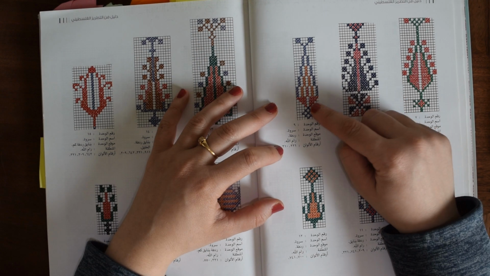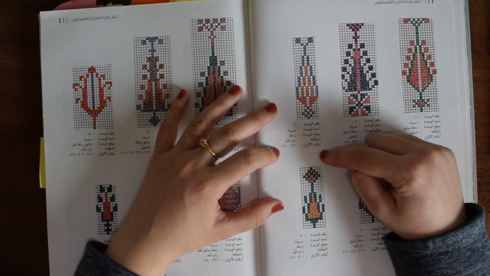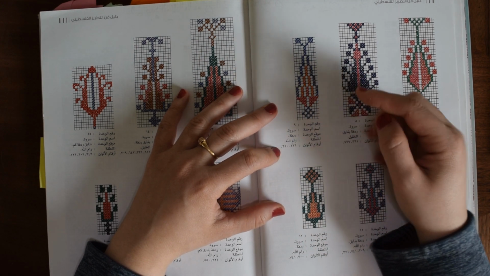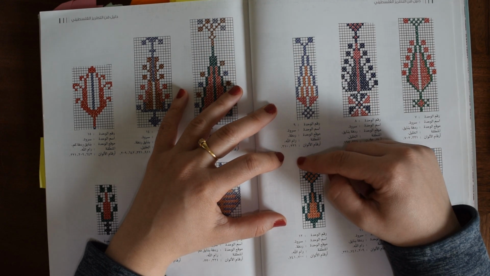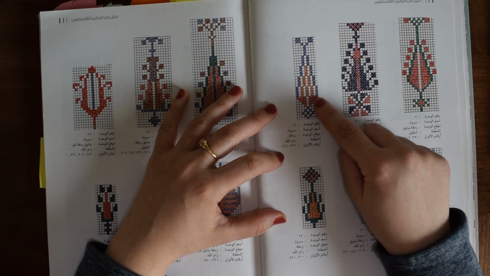So for example, if we look at this motif over here, you will see that in the color key area they mention two colors, which is red and black. But if you look at the grid itself, we have three colors. We have red, orange, and blue. So which one is which? We don't know.